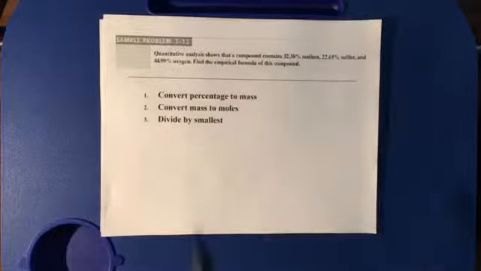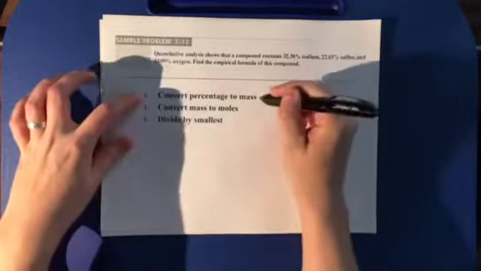So this problem says quantitative analysis shows that a compound contains 32.38% of sodium, 22.68% of sulfur, and 44.99% of oxygen. Find the empirical formula of this compound. So we're going to follow these steps.